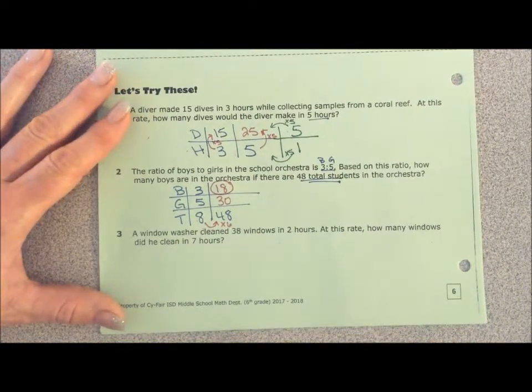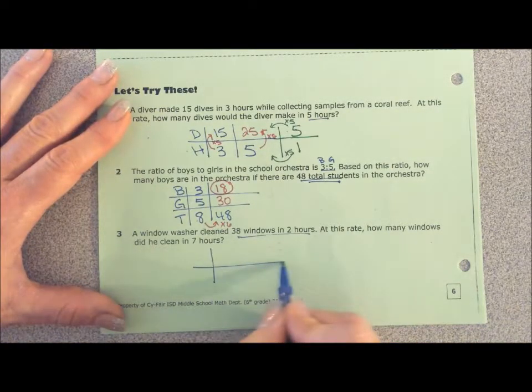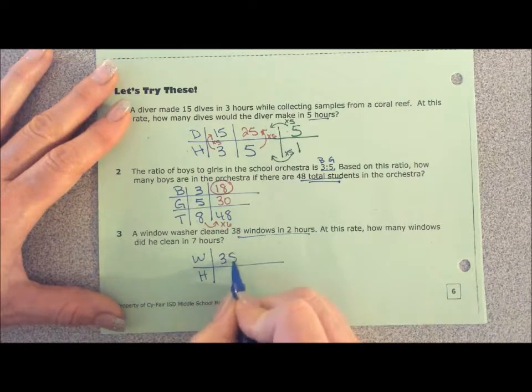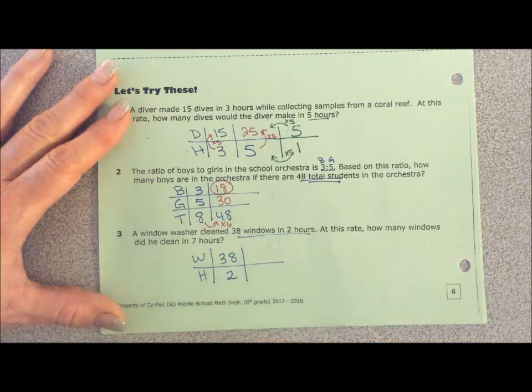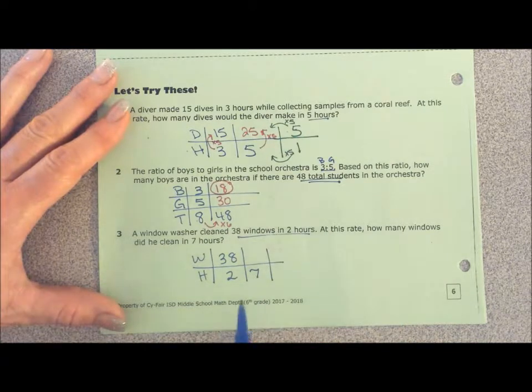All right, last one. Woo! A window washer cleaned 38 windows in 2 hours. So make my table. Windows, hours, 38, and 2. At this rate, how many windows can he clean in 7 hours? Okay. Now, I can't go from 2 to 7 very easily, but I know that 2 times 19 is 38, and 7 times 19 will give me the answer.